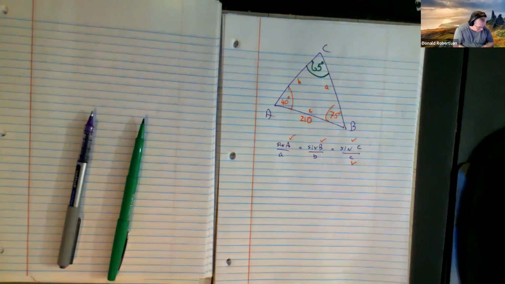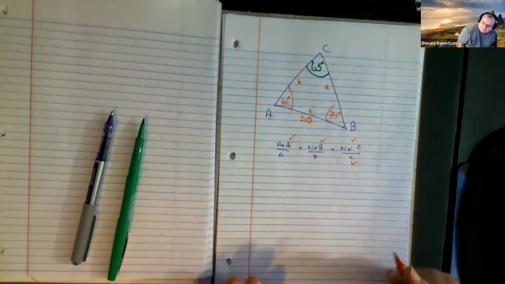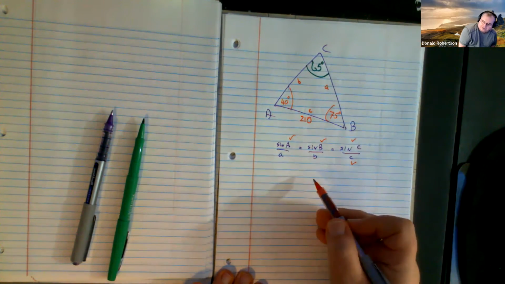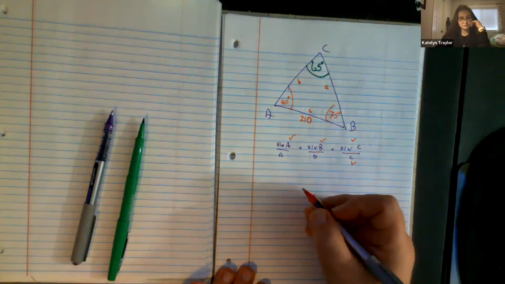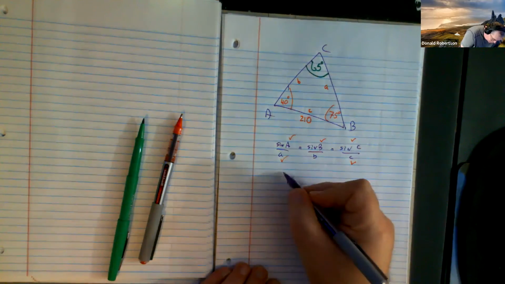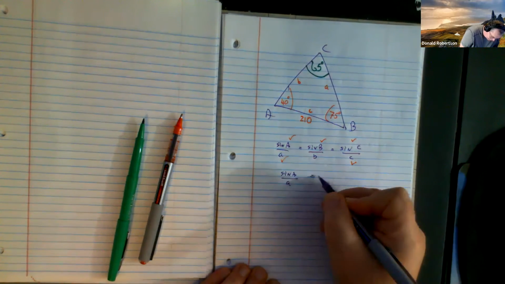Anybody want to volunteer what they went for first? Would you go for A or B, I should say, first? A and C. Okay, so we'll take that one. So you would be doing sine A over little a and sine C over little c.